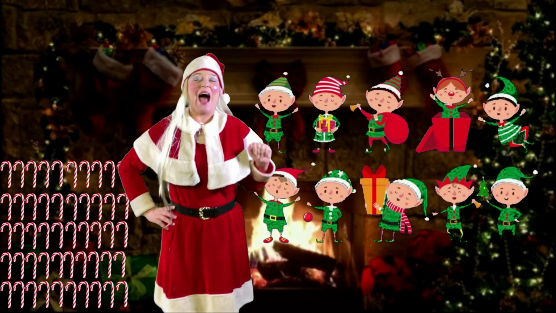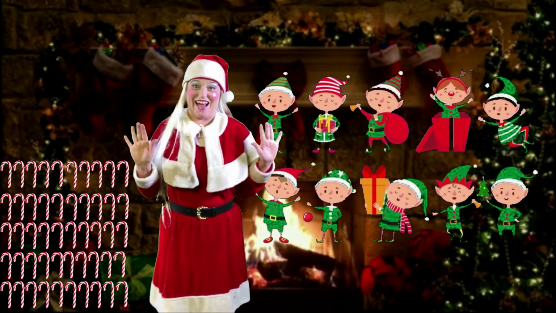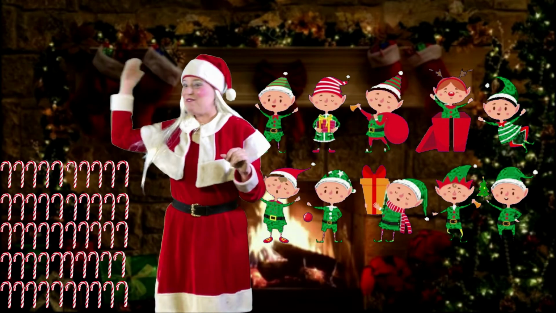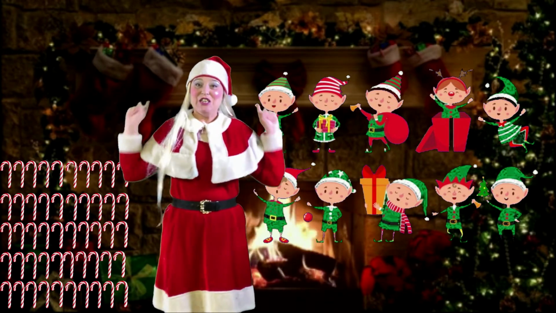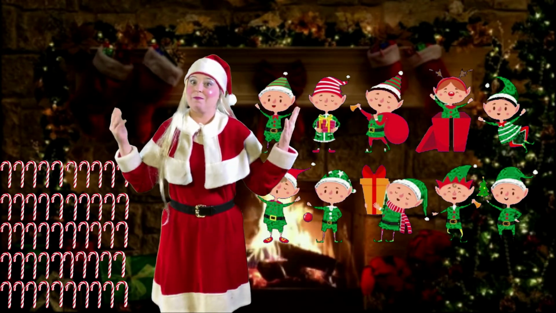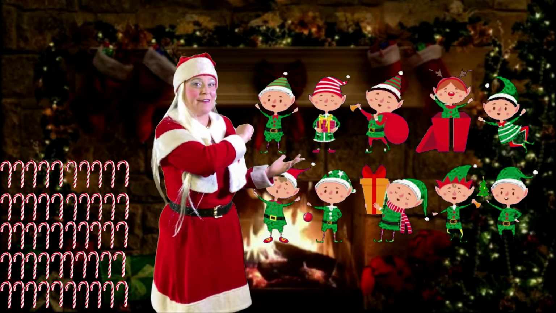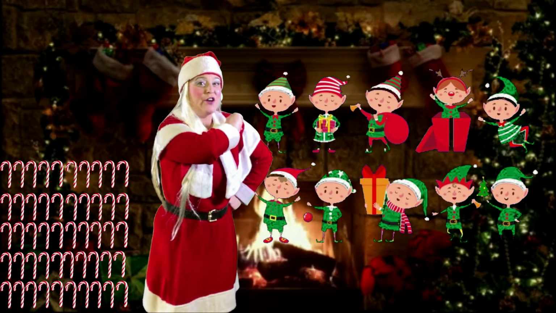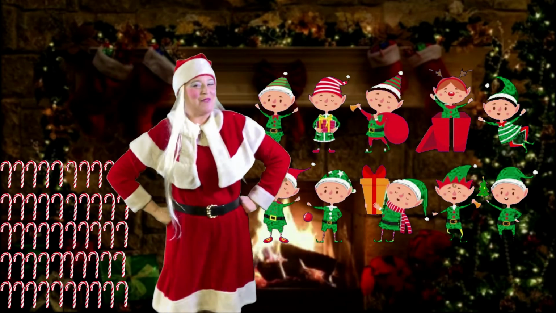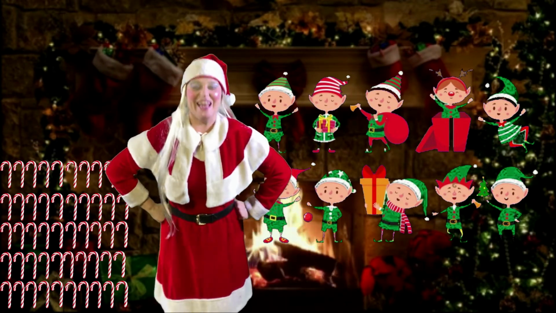These elves have been such good little elves that I have 50 sweets to share between them. How many will each elf get? Well, on your whiteboard, write the sum that you are going to need to work it out.